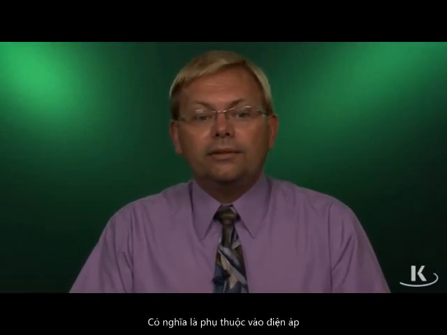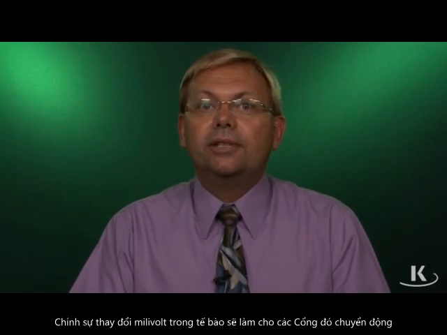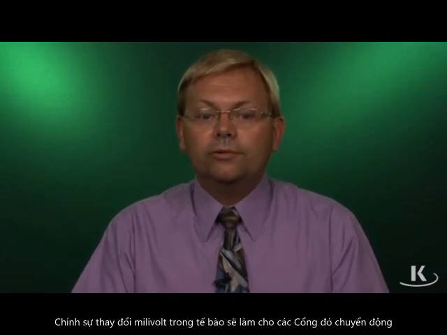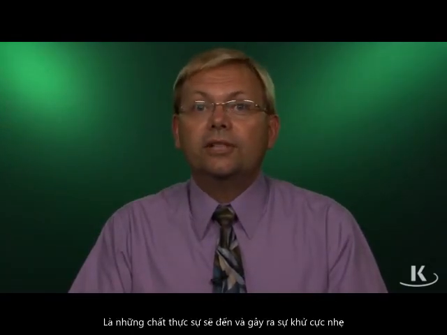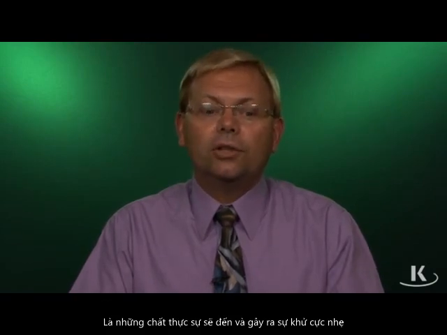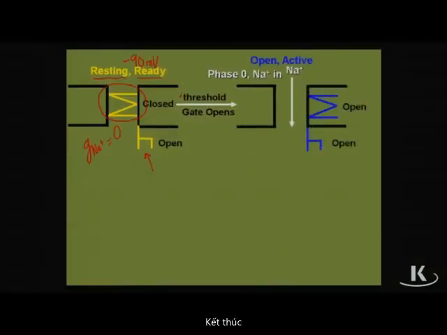Being voltage dependent means it's the change in millivolt in the cell that will make those gates move. So now let's go a little bit to the left of the diagram, and we are going to cross threshold, around minus 70 millivolt or so. How did we get to threshold? SA and AV node, His-Purkinje fibers. Well, that's their job. The nodal cells are the ones that will actually come and cause a slight depolarization that will now result in the M gate snapping open. As a matter of fact, do like me, and right above open, write snaps open.